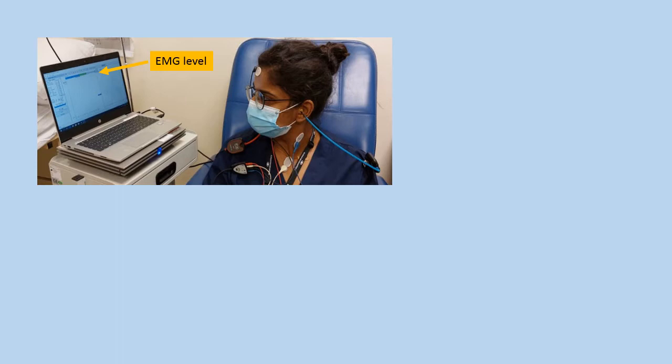So we may help the subject correct the muscle tension by asking them to refer to the visual feedback given through the EMG level meter displayed on the computer screen. The computer screen is advisable to be placed at the side of the subject's headrest. As you can see from this photo, Dr. Nisha is controlling her neck muscle tension by looking at the EMG level.